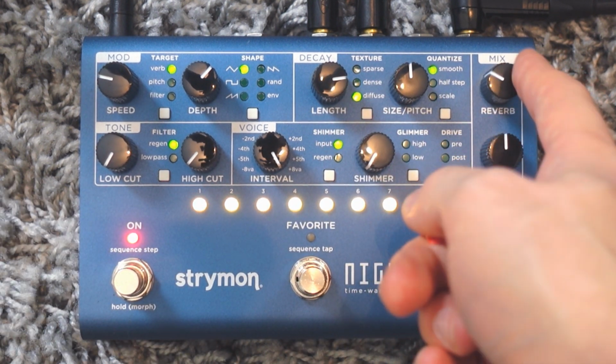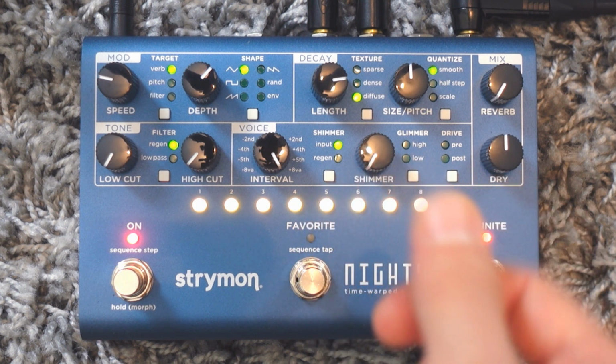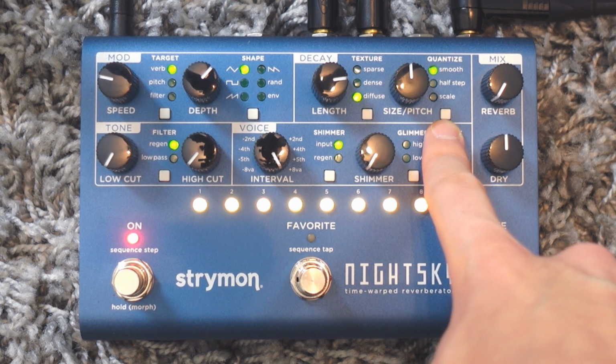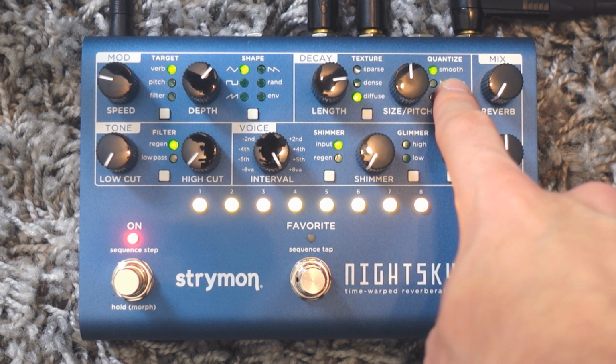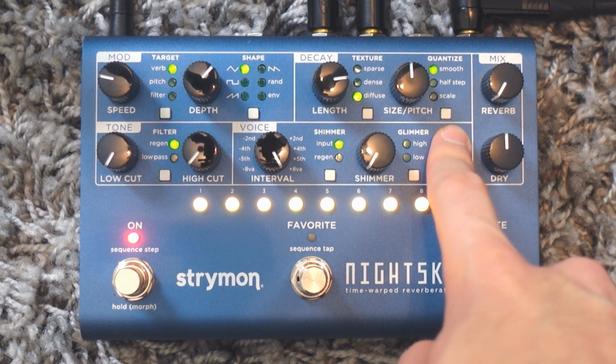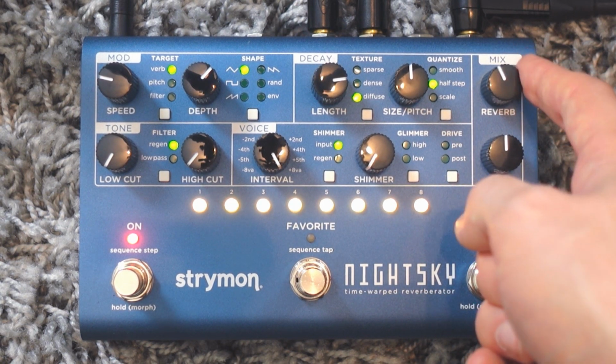I can choose my pitch this way, but now you probably noticed that this is not definitive notes or pitches. This is just every pitch in between of all the notes. So it's gonna be hard to choose exactly the tones and the notes that we want. That's why we have a quantize function. Now we are on smooth mode so that we can access every note in between. But if I choose half step right now, I can choose any half step note that I want.